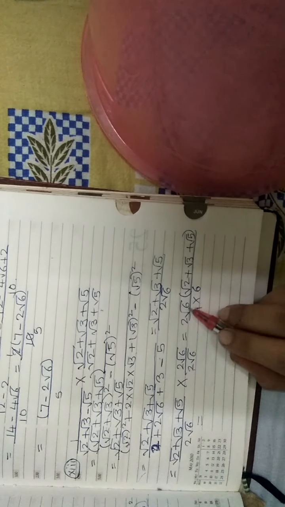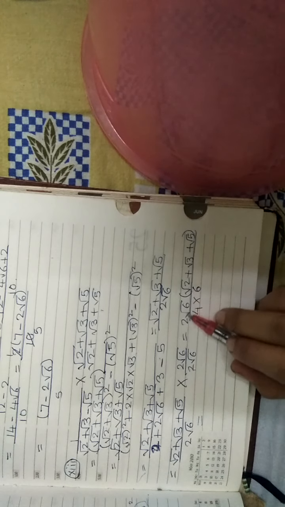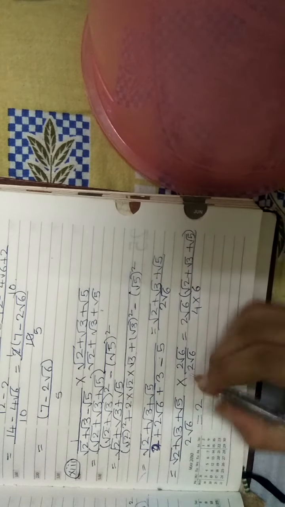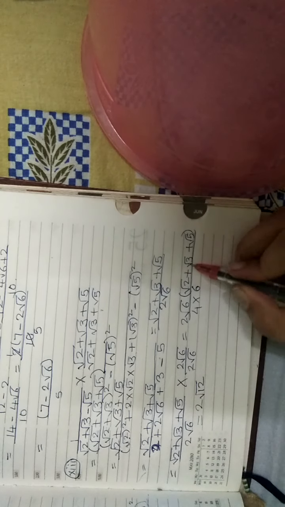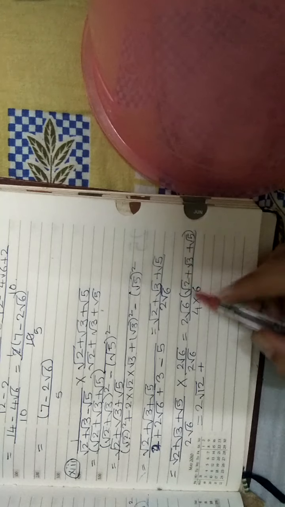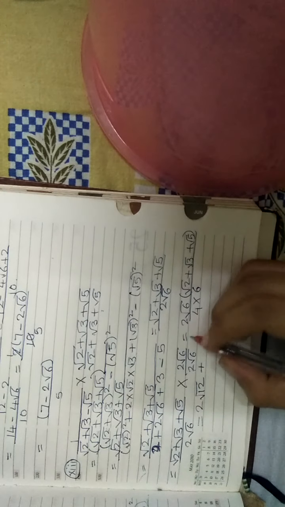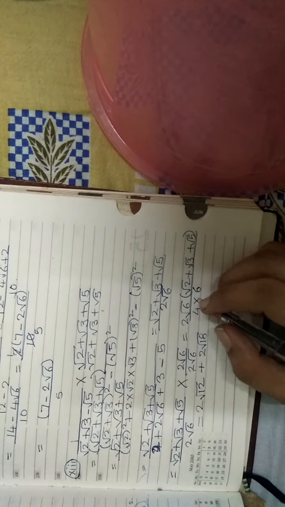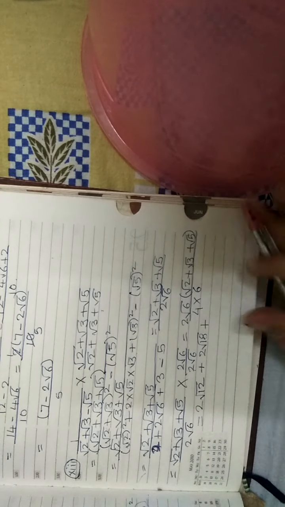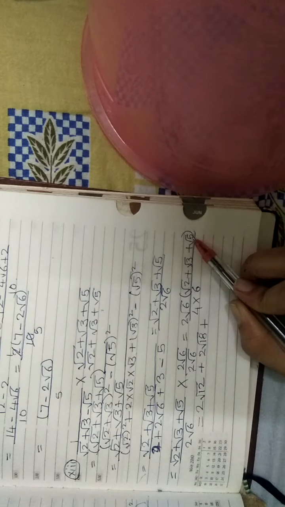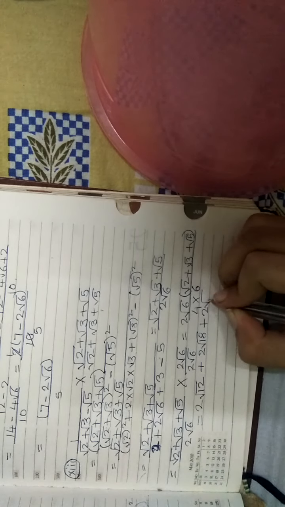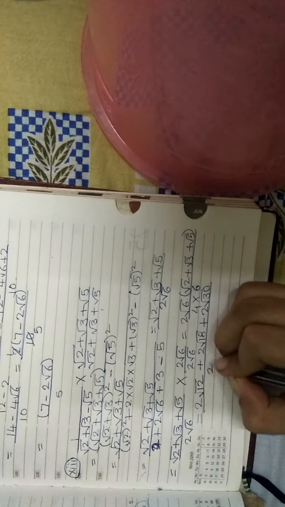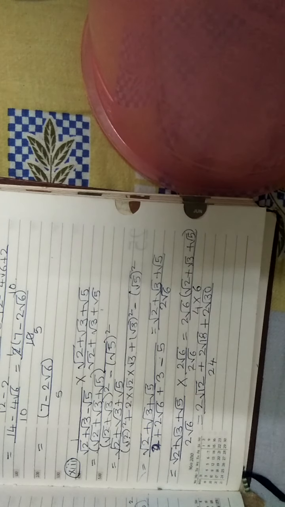Next, root 2 is there, under root is there, so 6 2s are 12, so this becomes under root of 12, plus root 6 3s are 18, 2 root 18, plus 6 5s are 30, 2 root 30, divided by 6 4s are 24.